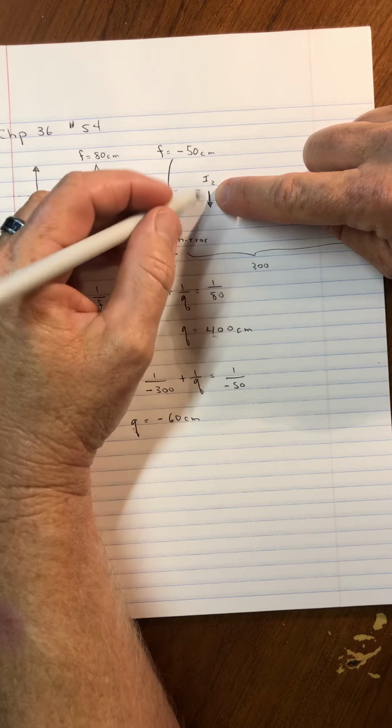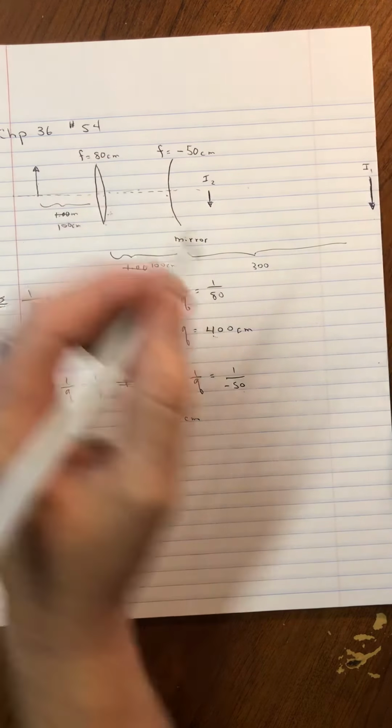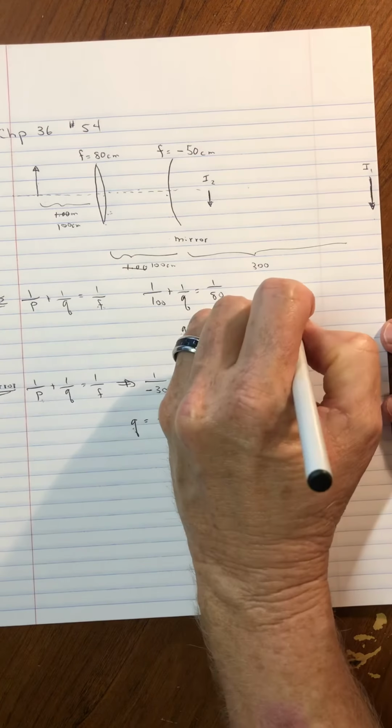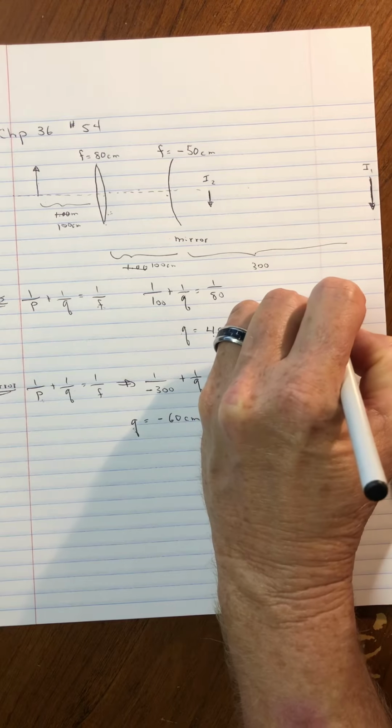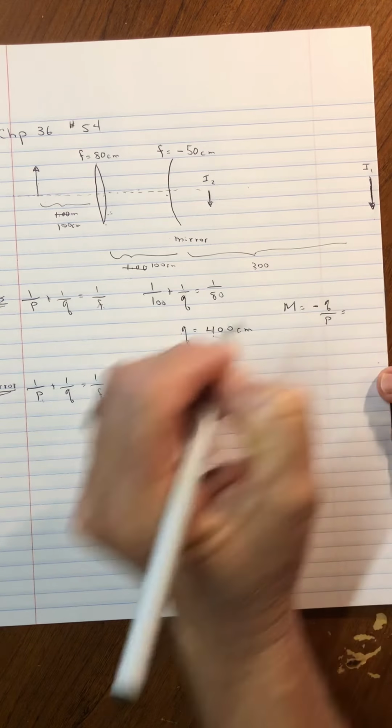Now, to decide whether it's upright or not, maybe I should go back to the lens and say, okay, let's look at the magnification, which is minus q over p.